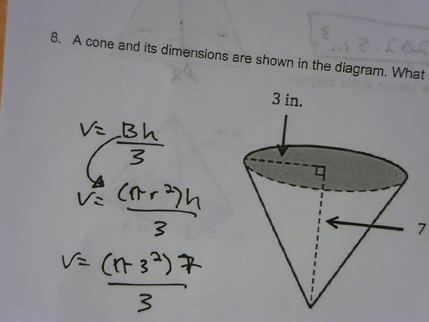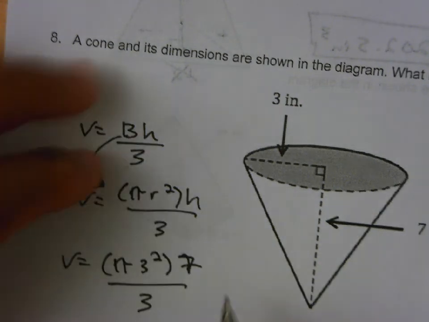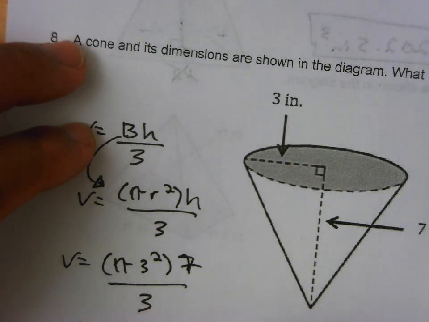Did y'all use the pi button or 3.14? So you just took the same answer, but you rounded it. Okay, so we'll go ahead and be as specific as possible. We'll go to the hundredths place. So it's 66 point what? 65.94. Okay, sorry. So volume equals 65.94 inches cubed.